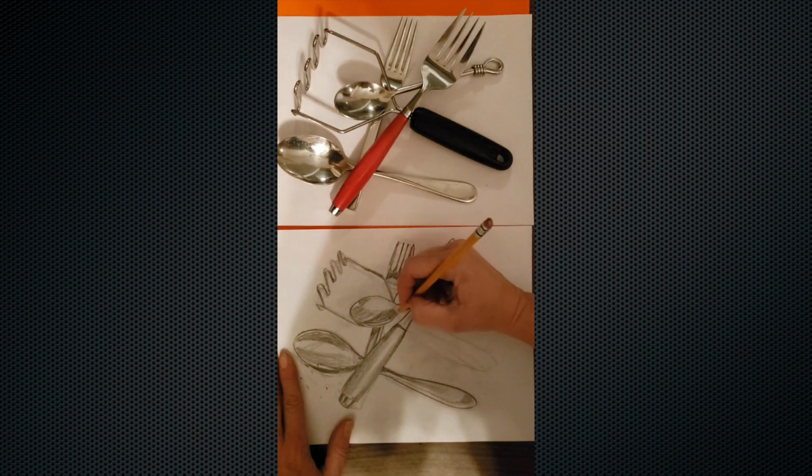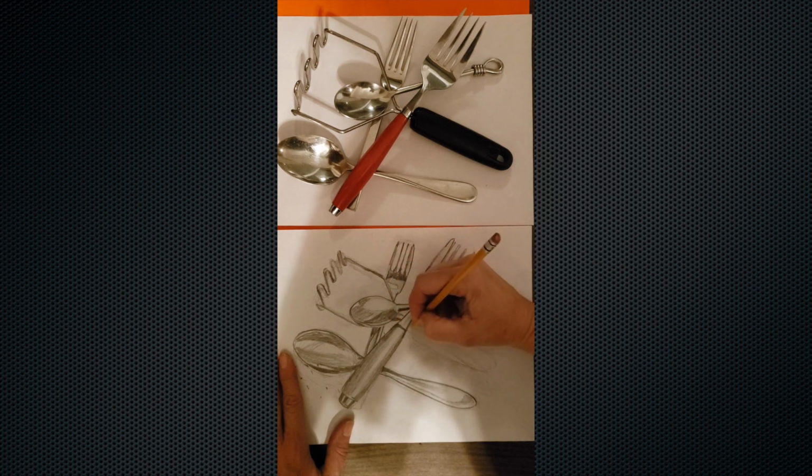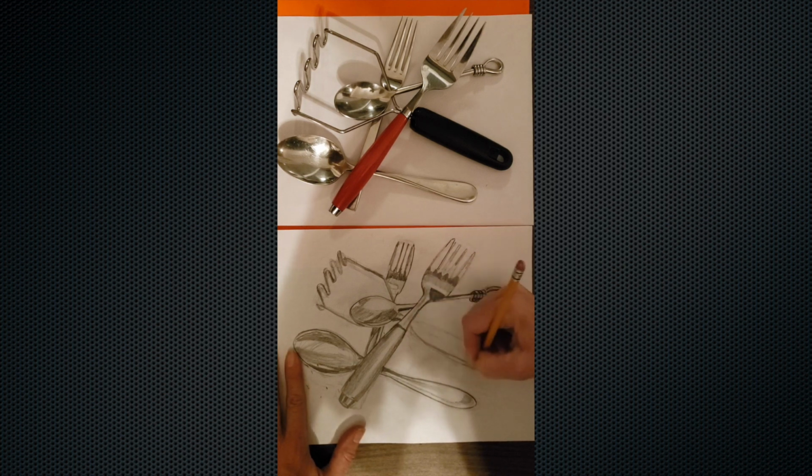And the handle. There's a little area that's kind of cut out over there.